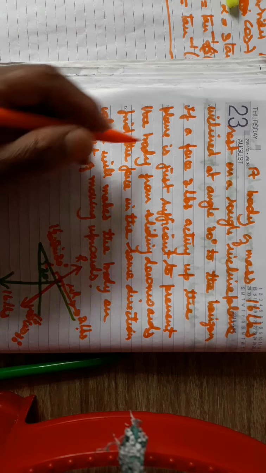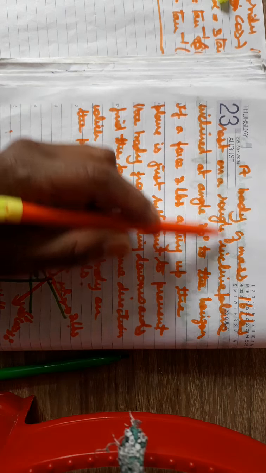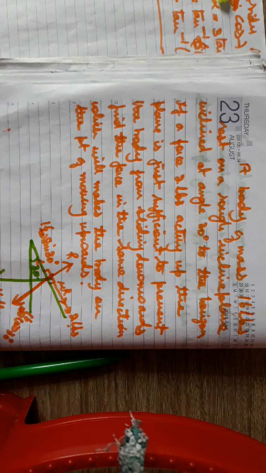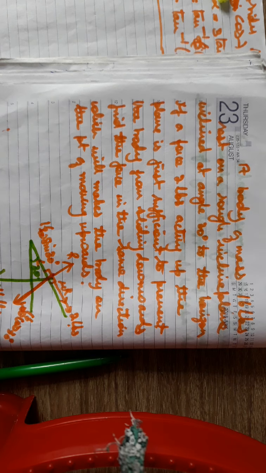Now we continue with one more problem on friction. Here the question is: a body of mass 16 pounds, so this is the weight of a body which acts vertically downwards, 16 pounds, rests on an inclined plane of inclination 30 degrees. Instead of alpha, they have given the inclination to be 30 degrees to the horizon.